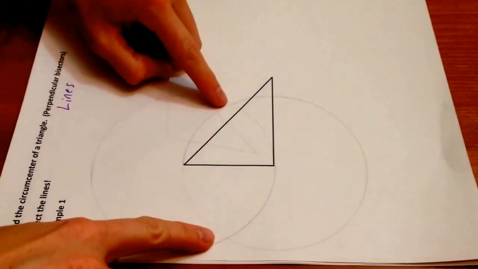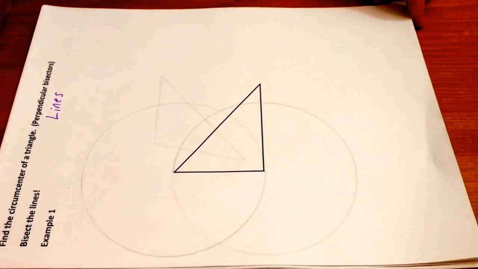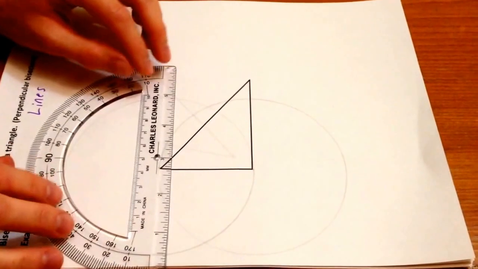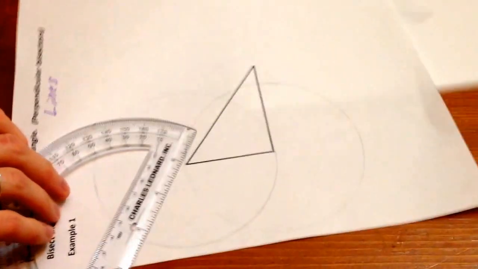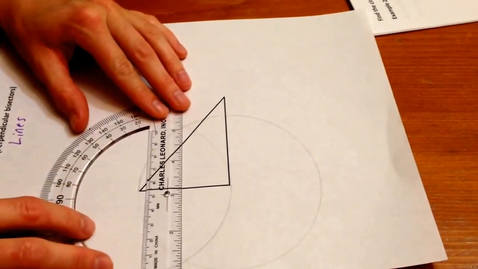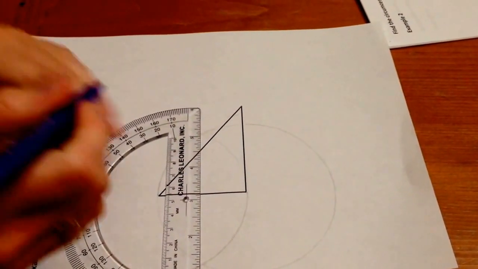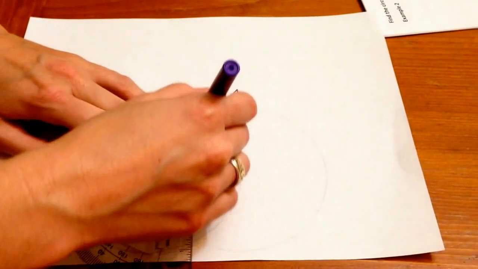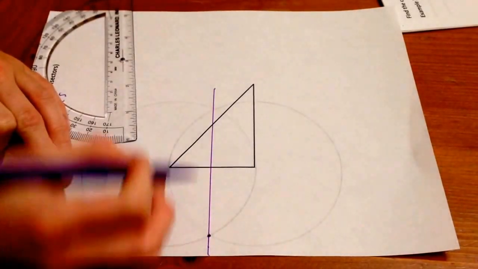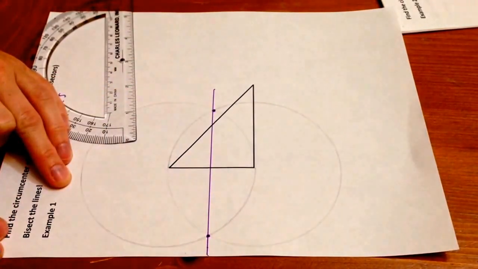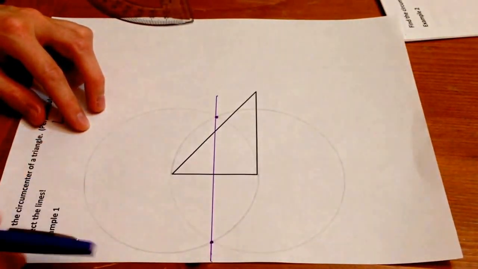So now where these two come together right here, you're going to take your protractor, and I'm going to do this in a color so that you can see this. I'm going to do this line, and where these two cross over each other is where you're going to make your line. And so it goes through this point, and it goes through this point where those two circles overlap, and that perfectly bisects this side of the triangle right here.